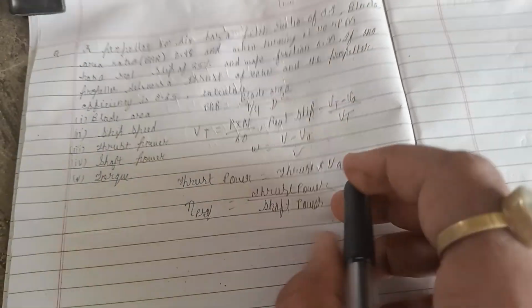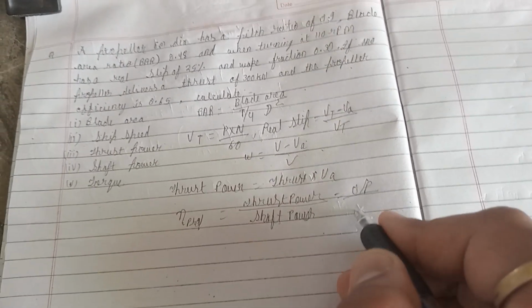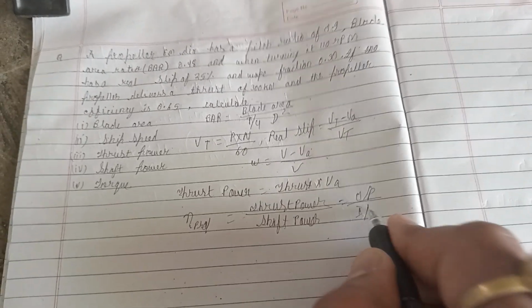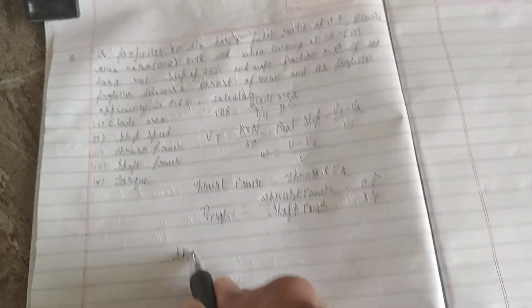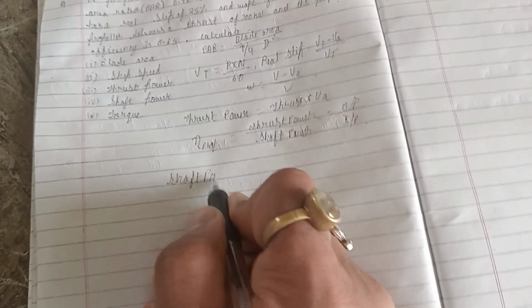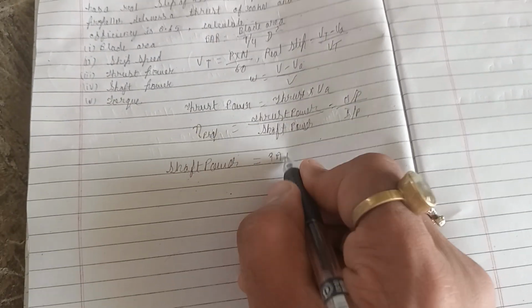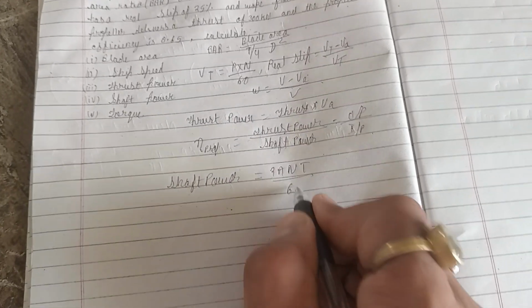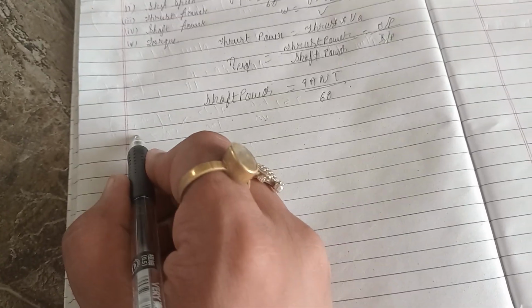This will be equal to output by input. So thrust power is the output and shaft power is the input that we are getting. Now how do we calculate shaft power? Shaft power is equal to 2 pi NT upon 60. Please bear with my handwriting, I'm telling this again and again in all my videos.